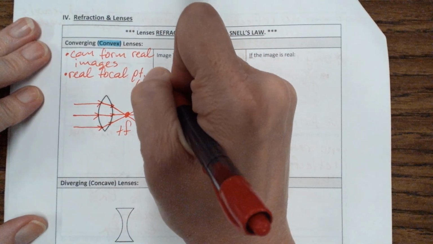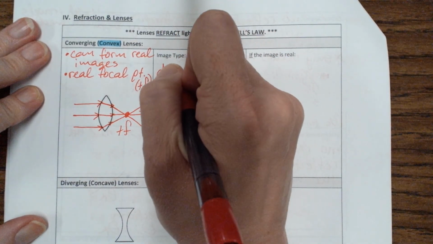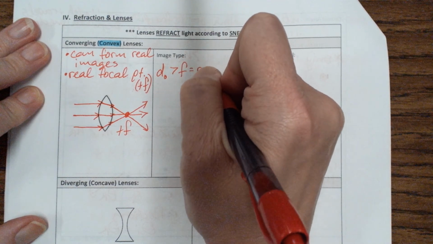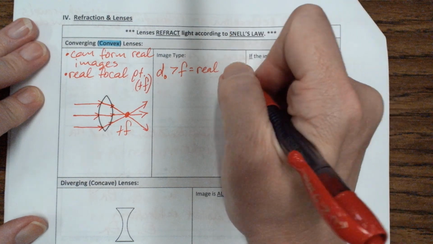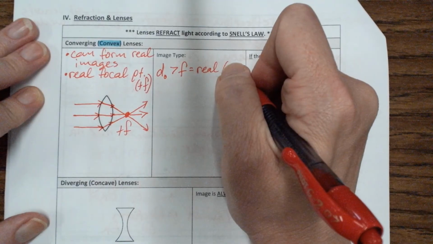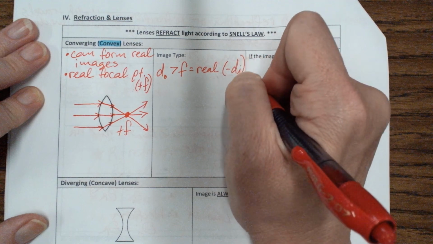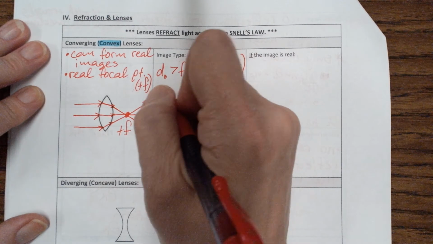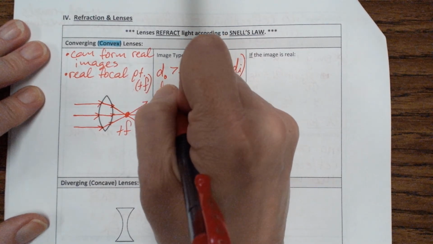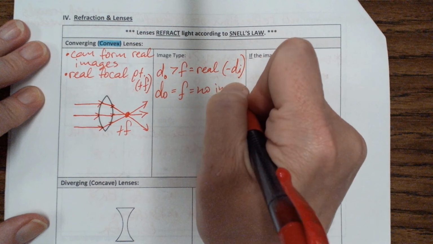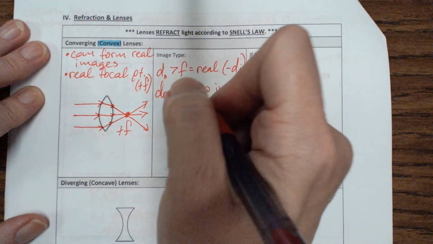If the distance of the object is greater than the focal point, then it makes a real image, which means you have a negative DI. If the distance of the object is exactly equal to the focal point, no image appears. It's just a blur.